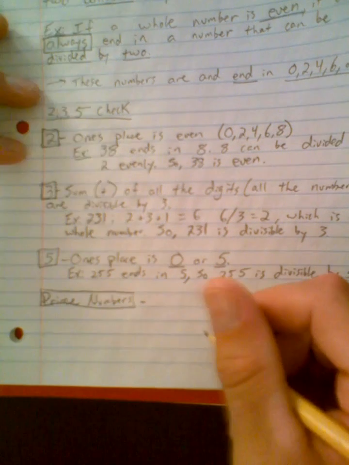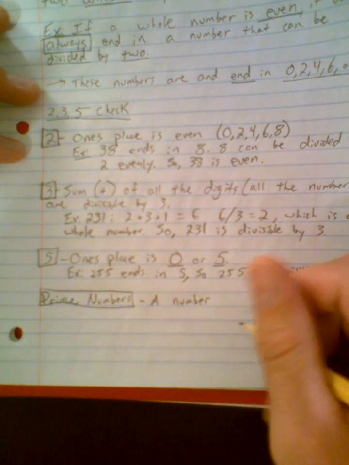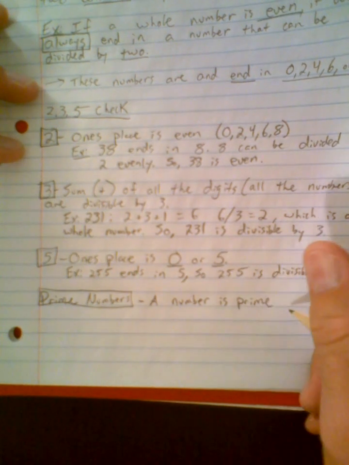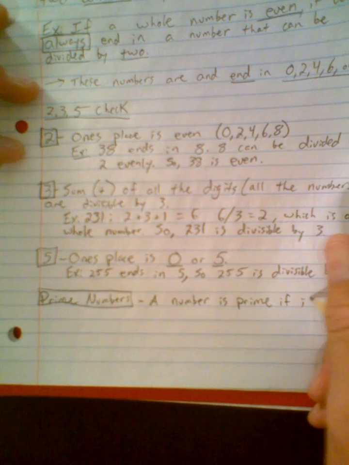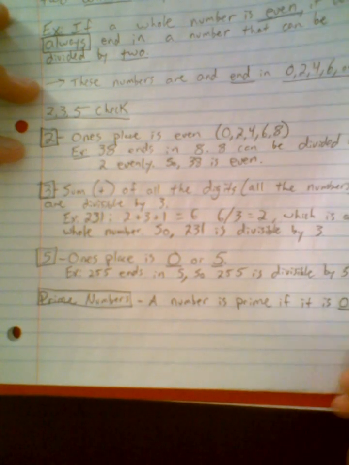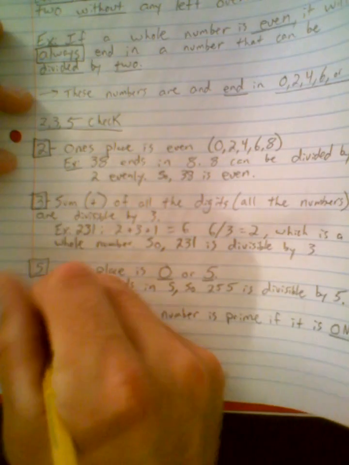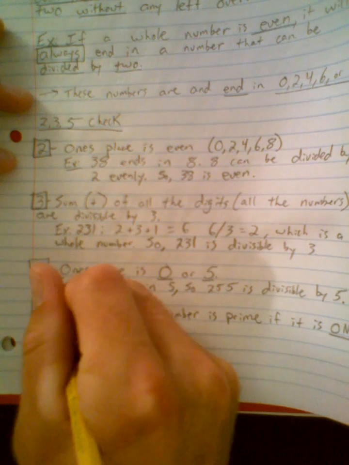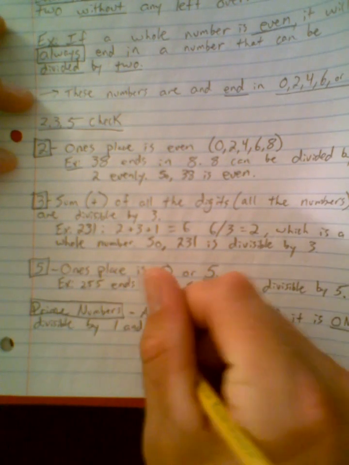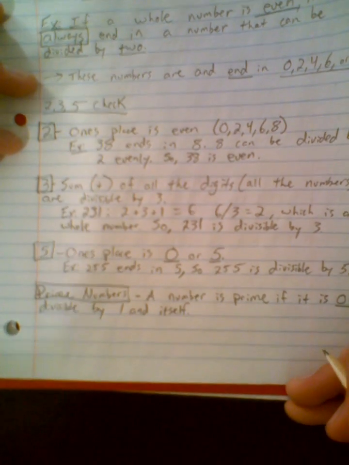All right, a prime number is a number that is prime if it is ONLY divisible by 1 and itself.